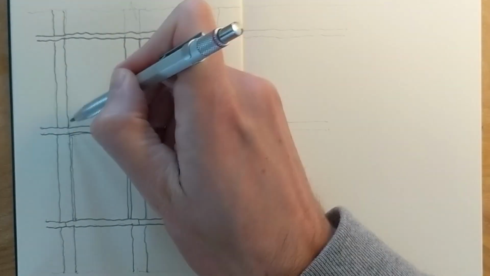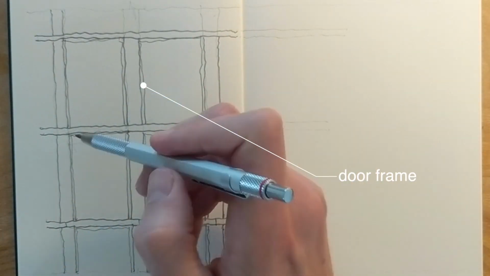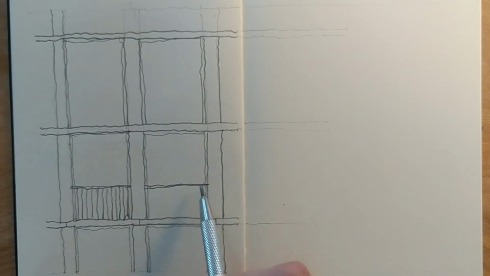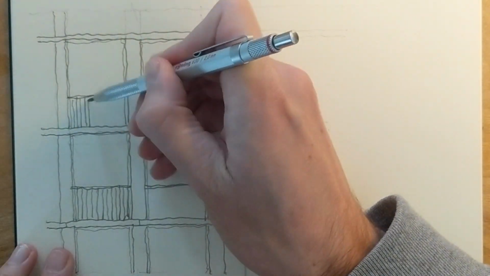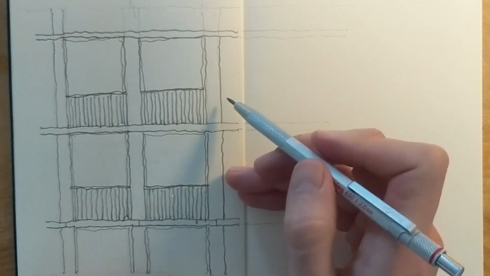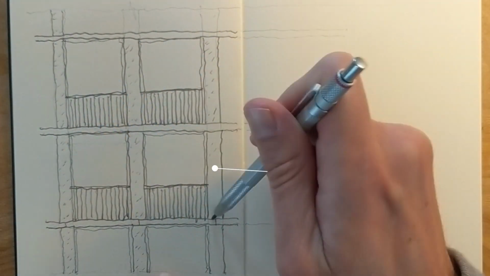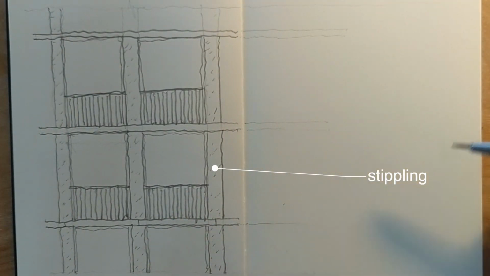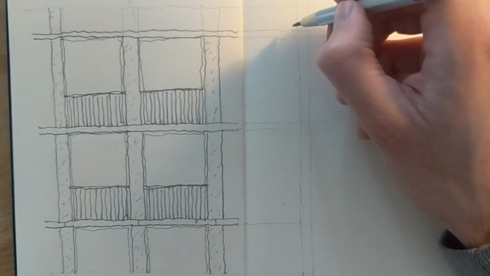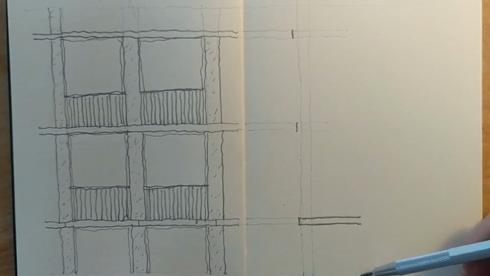Here I'm showing the frames of the sliding doors. The guardrails at the balconies are also added. And finally I use a stippling technique, basically adding dots to show the texture of the terrazzo panels. So I start the section by projecting guidelines from the elevation to set up the floor slab locations.